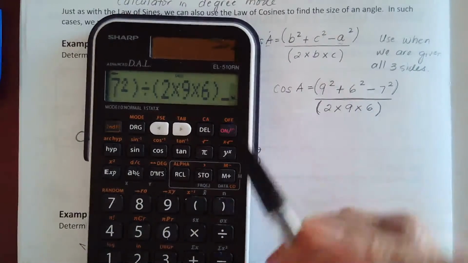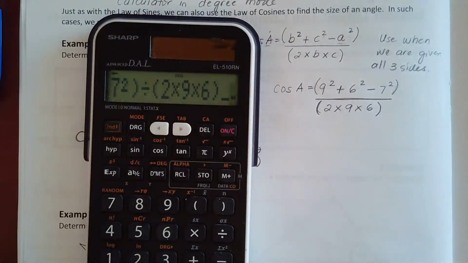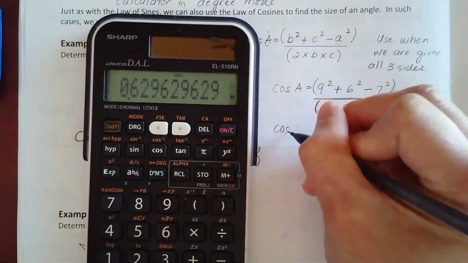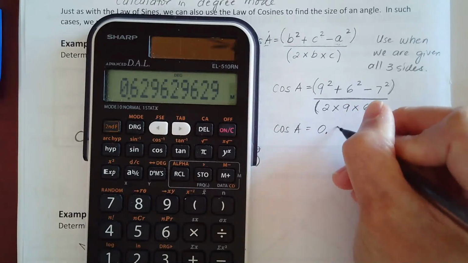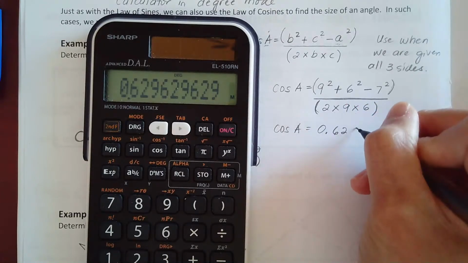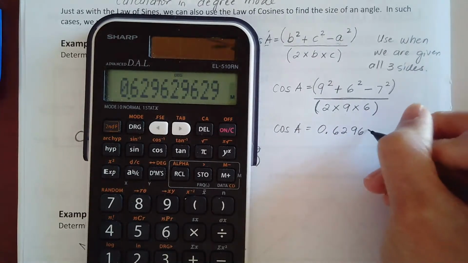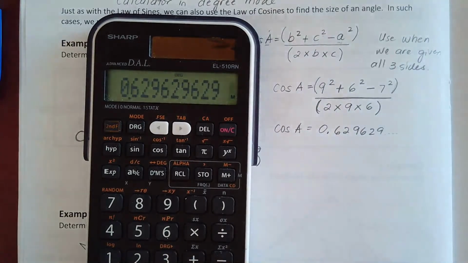So this is what I have on my screen. It doesn't show all of the thing, but they're all there. So I'm going to press equal sign at the end. So cos of angle A is equal to 0.62969 and a whole bunch of numbers.